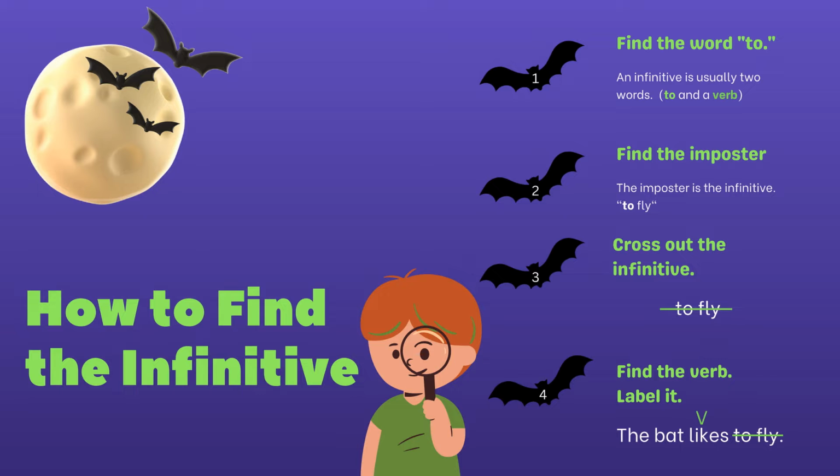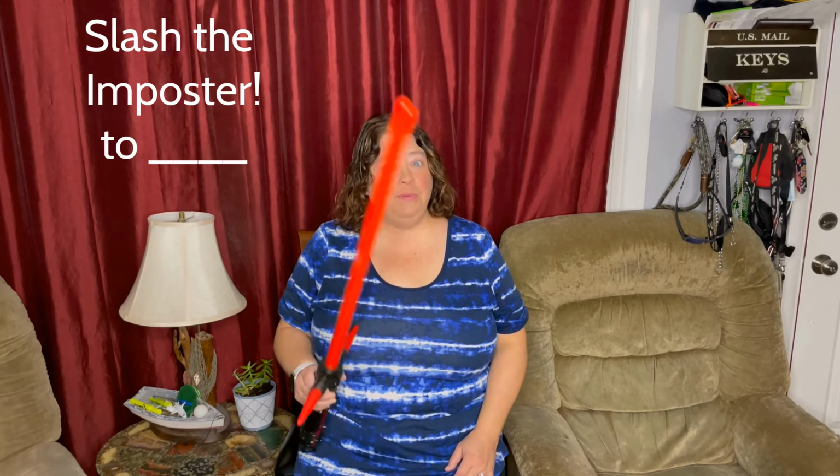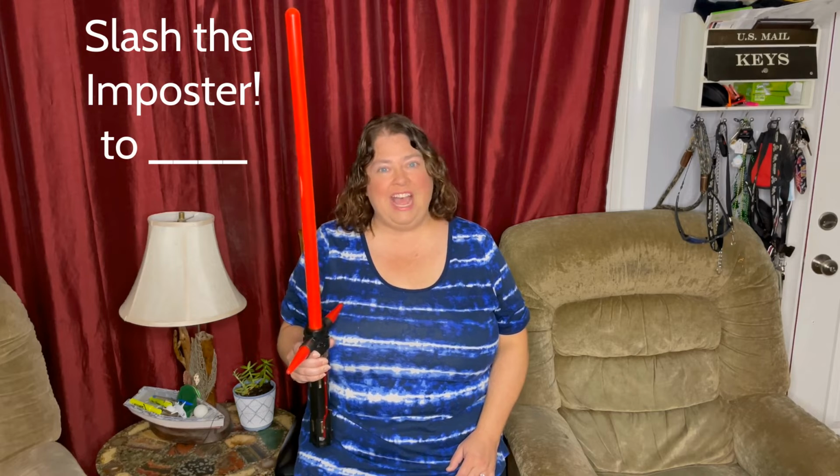Number 3, cross out the infinitive. I crossed it out in green, to fly. Number 4, find the verb and label it in the sentence. The bat likes to fly. Since we crossed out to fly, it can't be the verb, so it has to be likes. You can pretend that you're a character on Star Wars and grab yourself a lightsaber. Then you can slash the imposter.